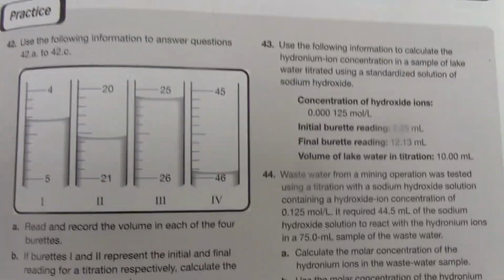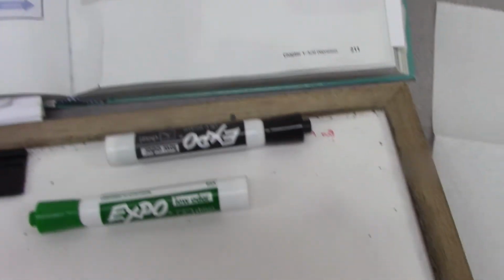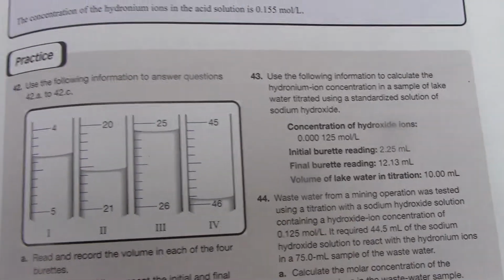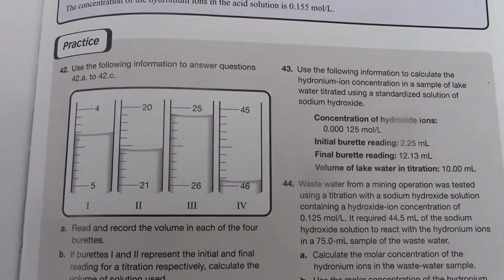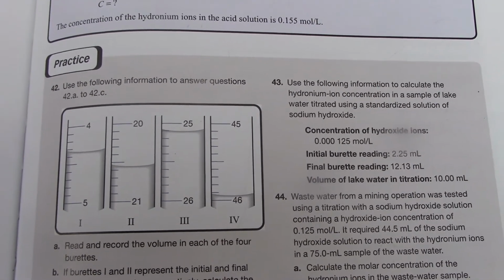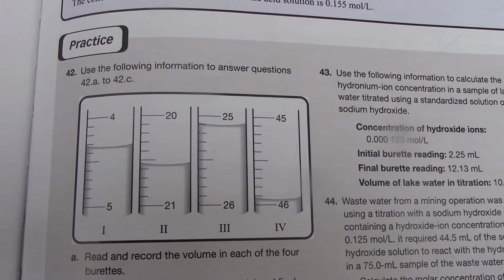One thing you need to be able to read is burette readings. So in your textbook on page 211, this gives a good one here. It's just asking you to read what the volumes are for each of the 4 burettes. So if I look at volume 1, remember the lower numbers are on the top, so we go from 0 to 25.